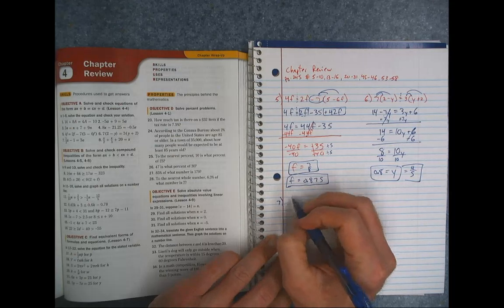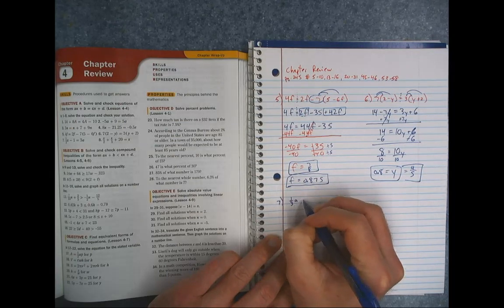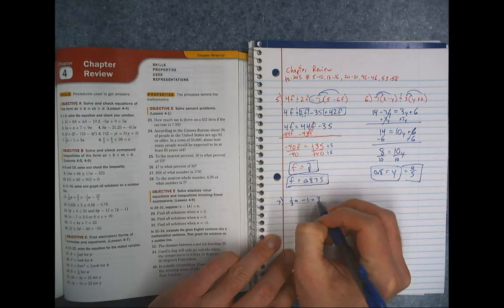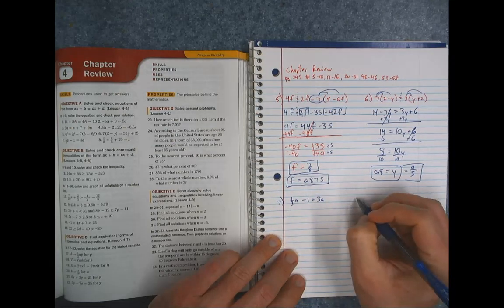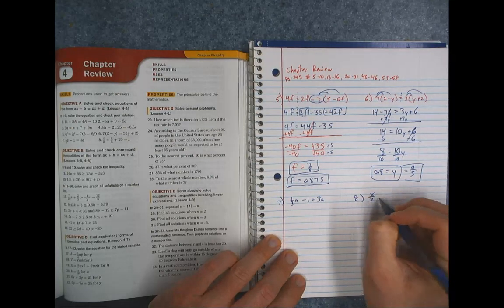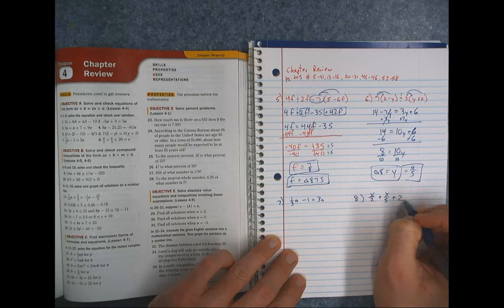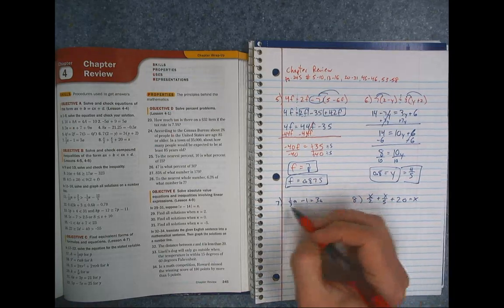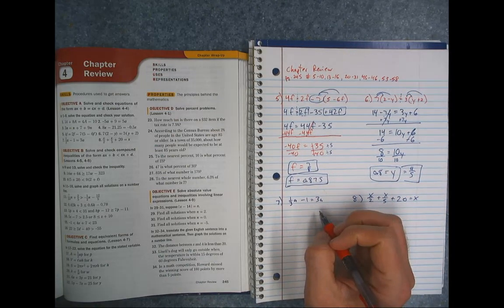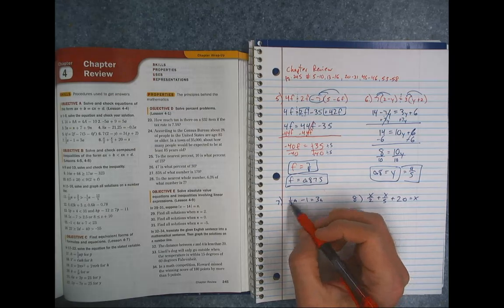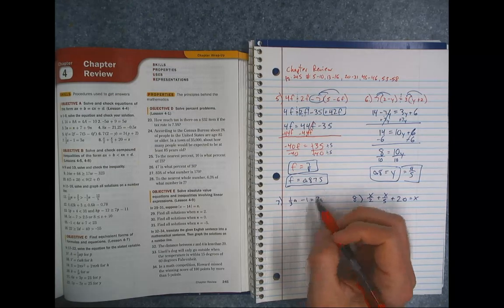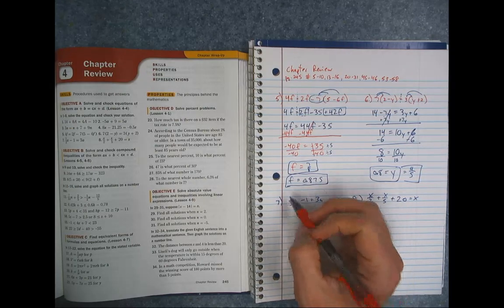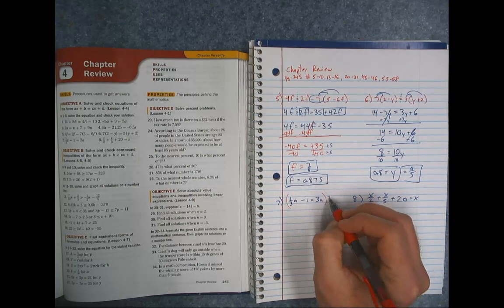Number 7. Now you can see on number 8, we got a bunch of fractions to deal with, and we've talked about how you clear out fractions. Which you could do on number 7 as well. You could multiply this entire thing by 3 and it will clear out that fraction. You also could just save it and leave it the way it is and just work with it. But I'm going to suggest you clear it out. I think that's the easiest way to do this.